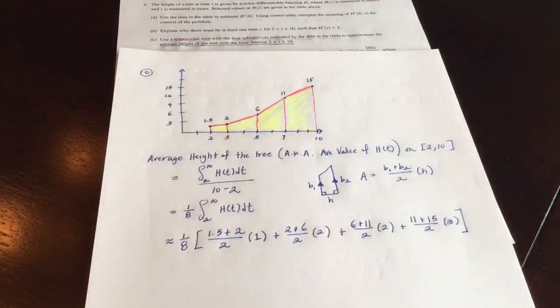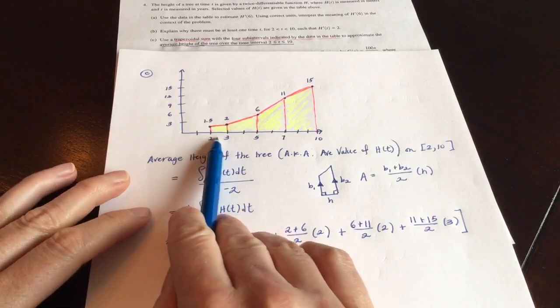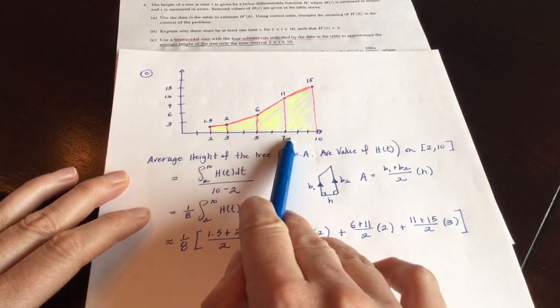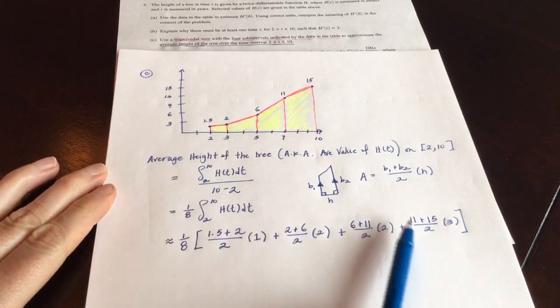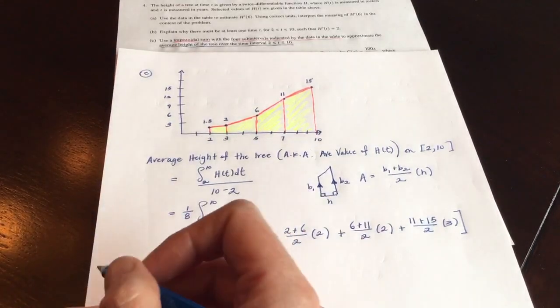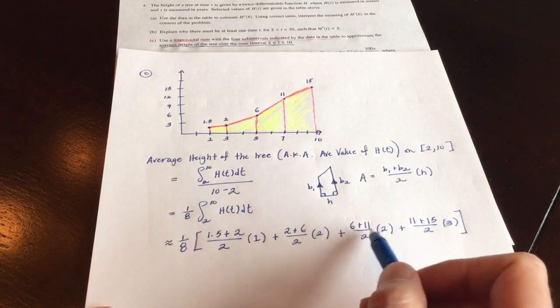Oh, a comment. We had learned something earlier in the year called the trapezoidal rule. The trapezoidal rule is for when the subintervals are all evenly spaced. They're all of the same size. So we wouldn't use the trapezoidal rule for this. We would just go back to old school geometry like we are here. Okay. Now, this was a non-calculator problem.